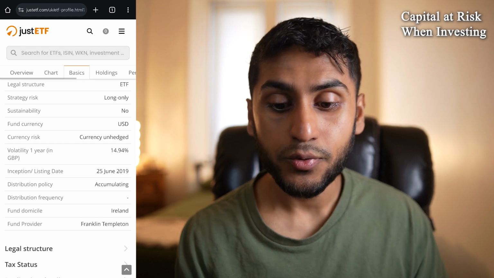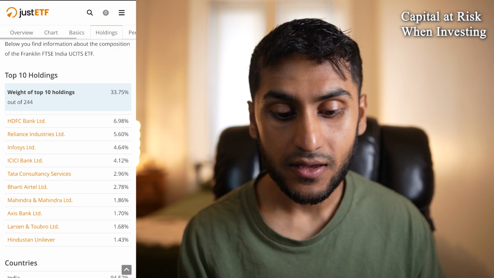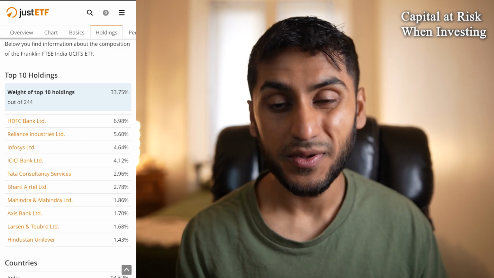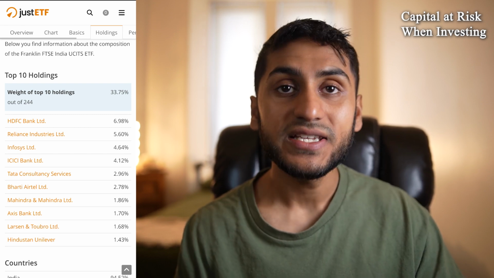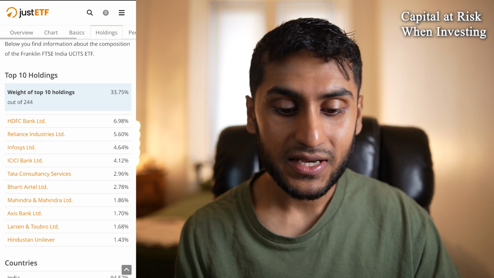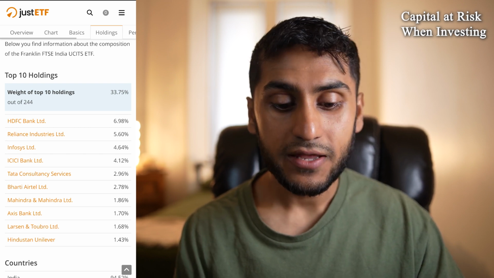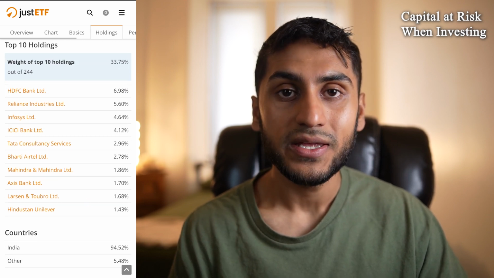But anyway, the most important thing for me would be just to check the holdings. So you can see the top 10 holdings here. There will be some overlap between this fund and the iShares one, but of course this is a lot cheaper. So you can see number one holding is HDFC Bank at nearly 7%. Then we have Reliance Industries Limited. That was the previous top, I believe. Infosys, and the list goes on. Very similar in terms of holdings compared to the iShares one.